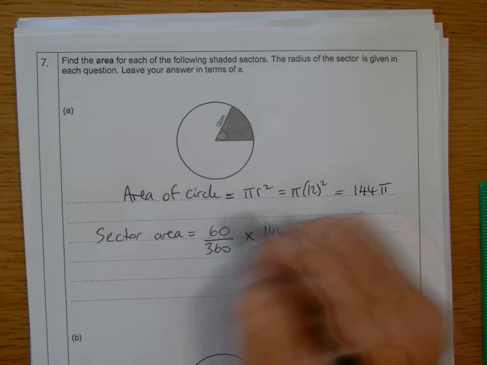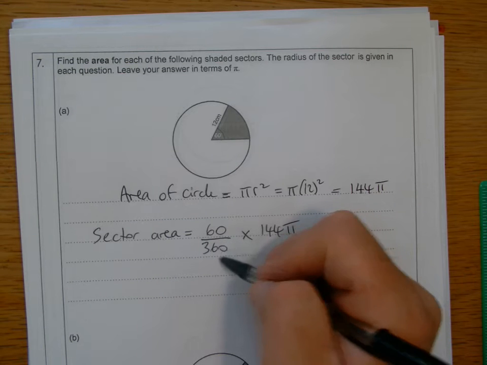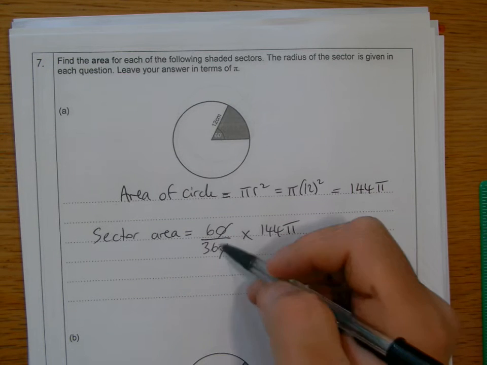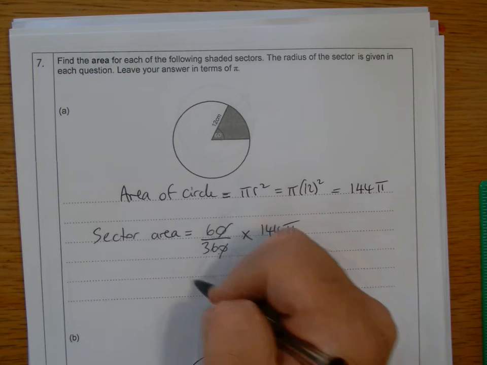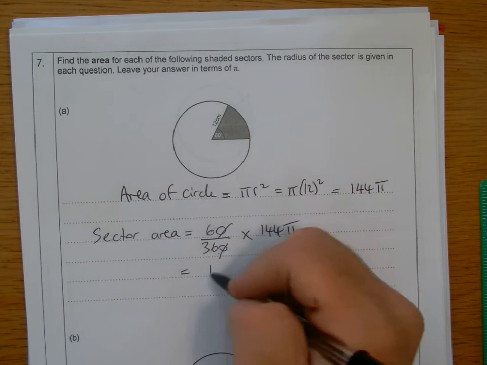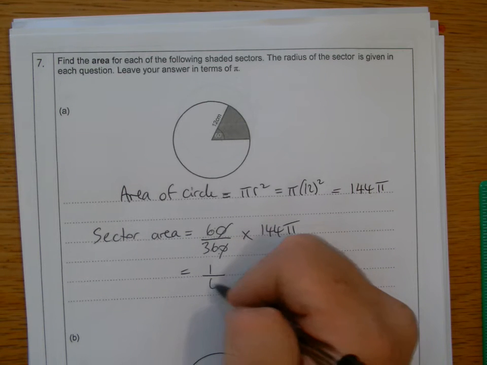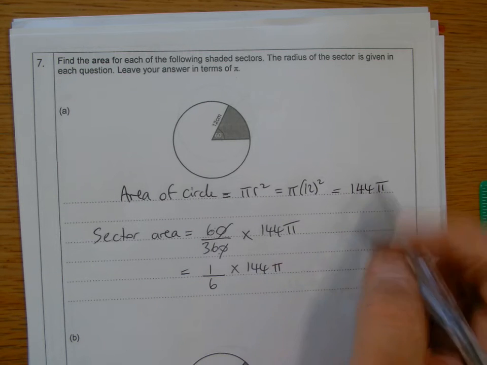That might be a lot to do without a calculator, but we can simplify this fraction down here. We can cancel the zeros. And 6 over 36 will simplify as well, because 6 goes into both of them. 6 goes into 6 once, goes into 36 6 times. So we've got 1/6 times 144 pi.